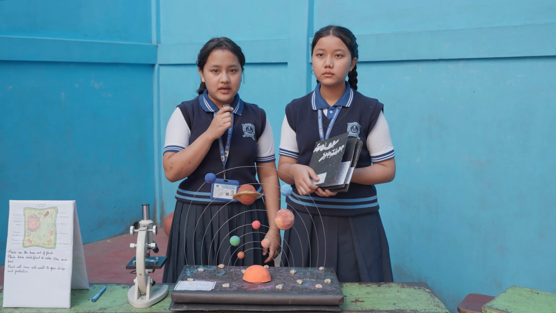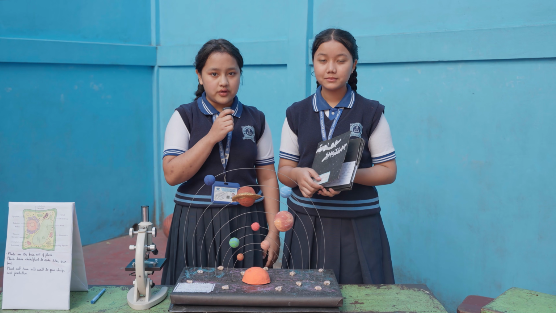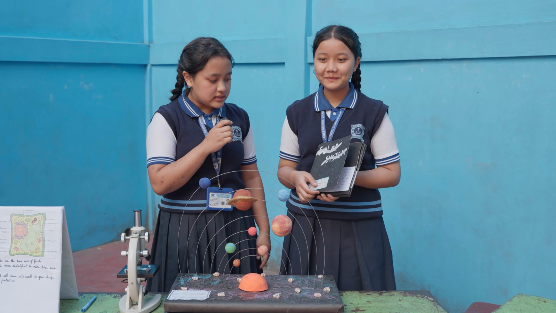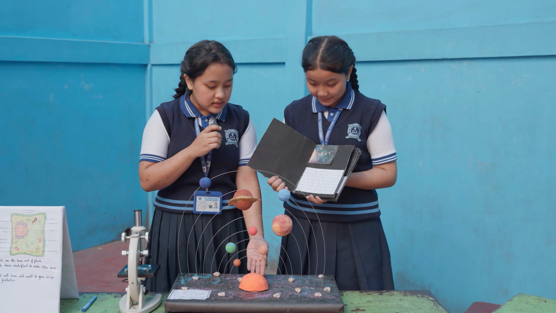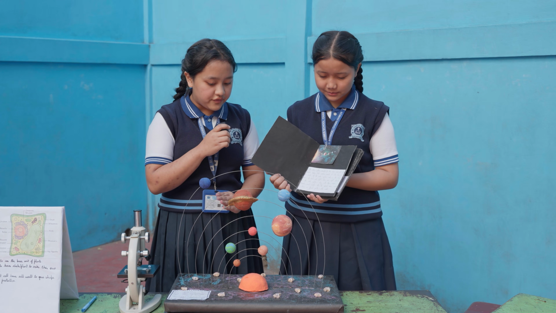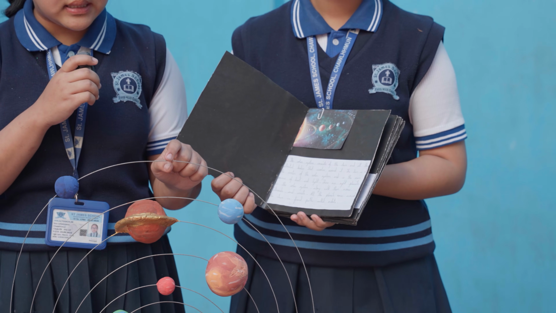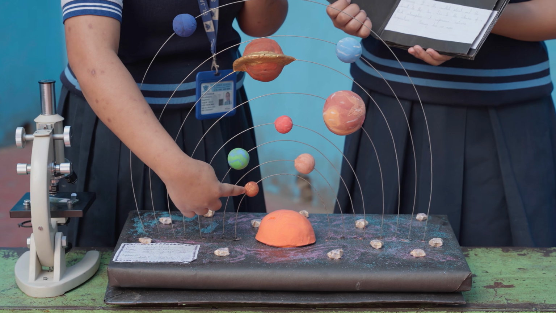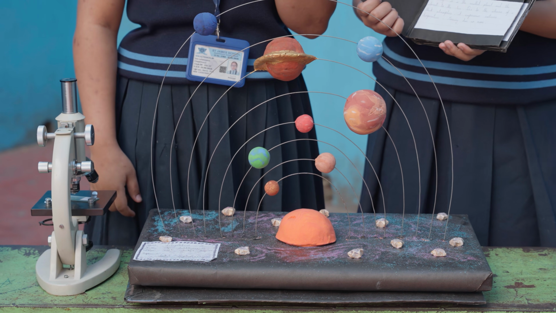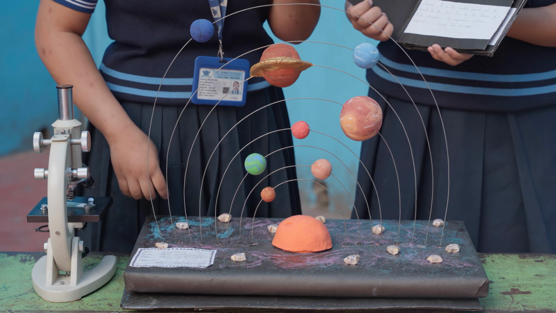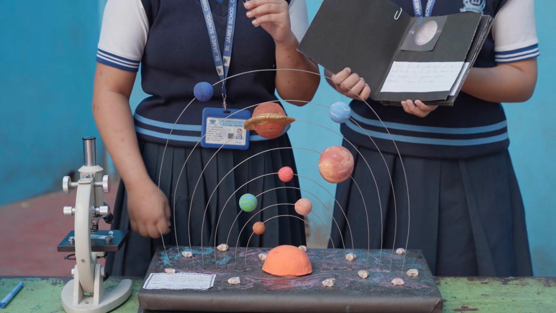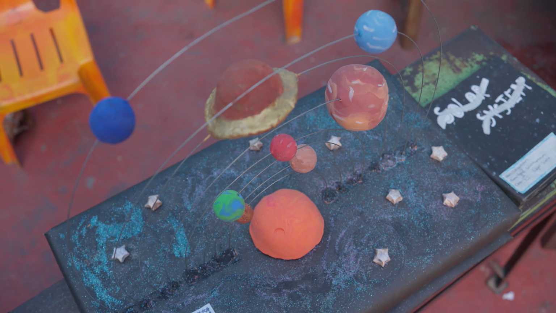Thank you. Hello, my name is Langay Dami and my friend's name is Agnes Dalswan Omi and we are from class 8. Our project is the solar system. The sun is in the center and all the planets revolve around it in a fixed path called orbits. First there is Mercury. Mercury is the first planet from the sun and it is the smallest planet. Due to the absence of a thick atmosphere, it experiences extreme temperature and Mercury has no moons.